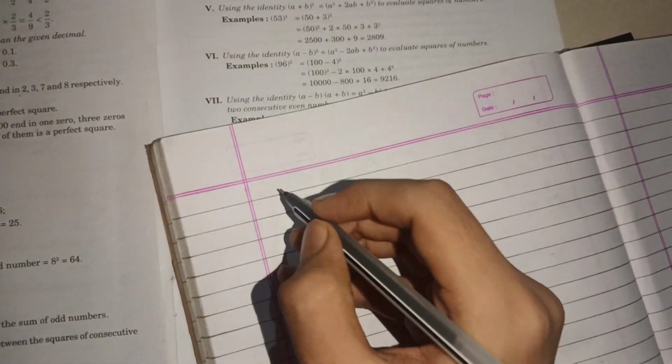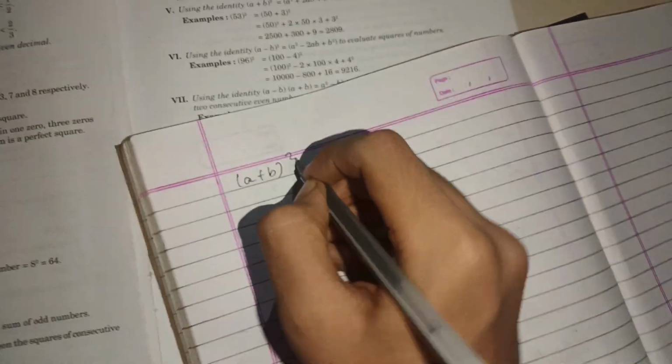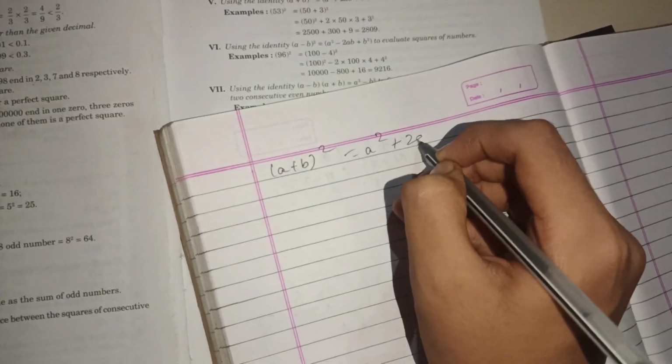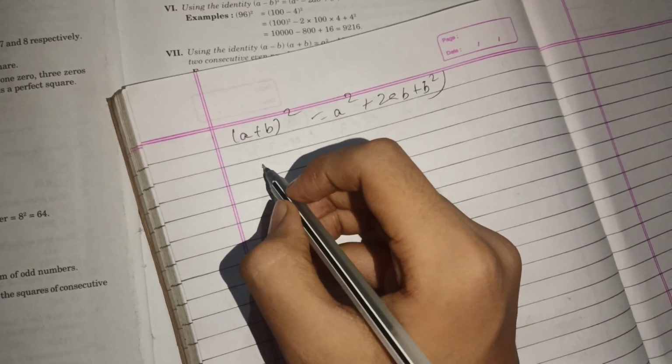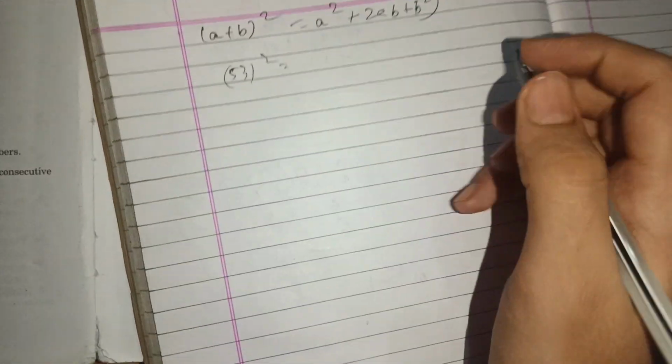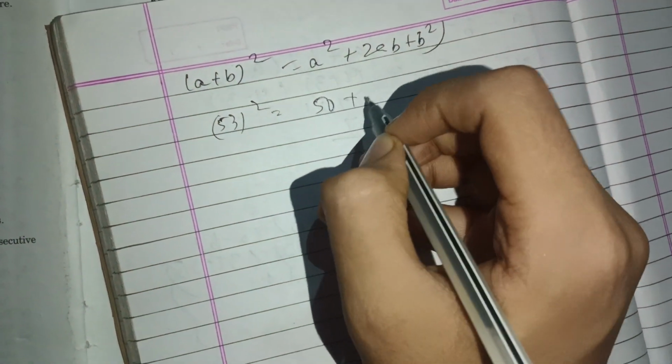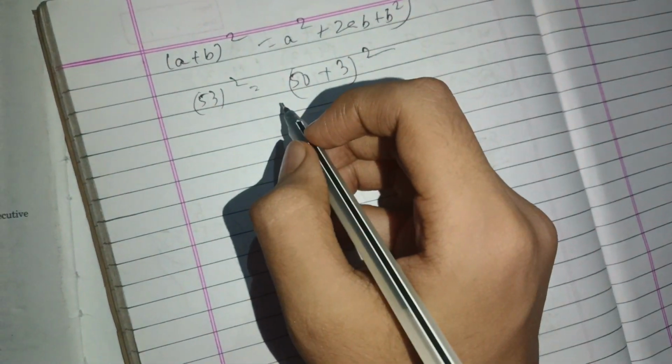Something else is there. Fifth one, using the identity a plus b whole square is equal to a square plus 2ab plus b square. Suppose the question is given as 53 square. We can write this as 50 plus 3 whole square.